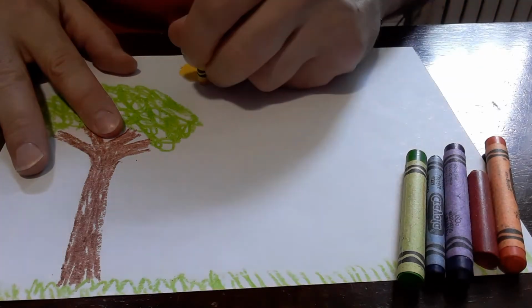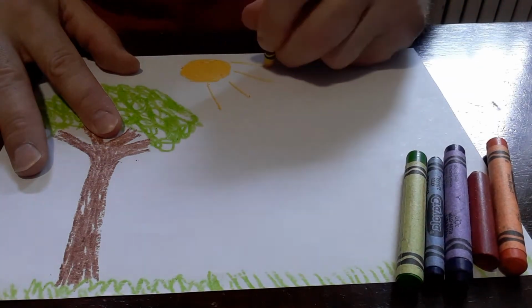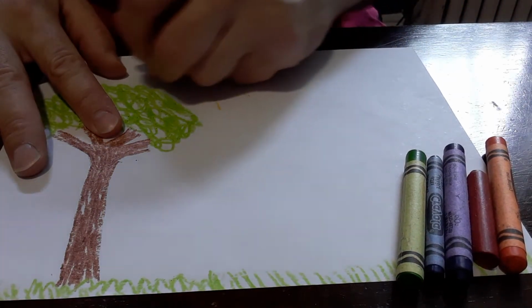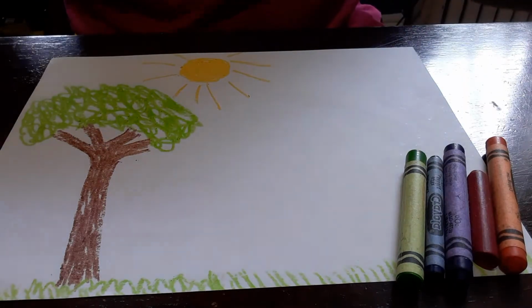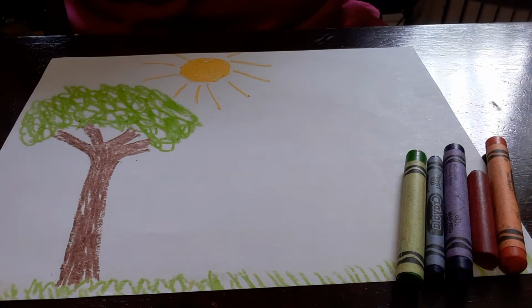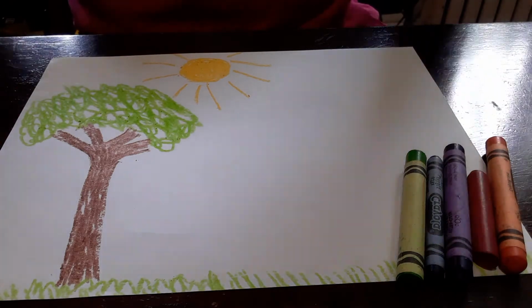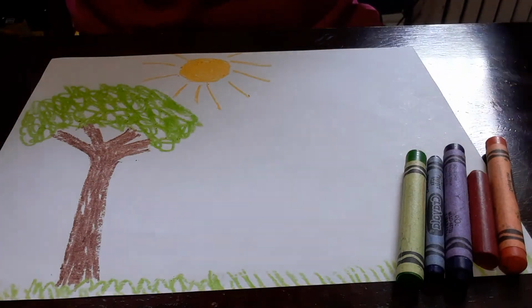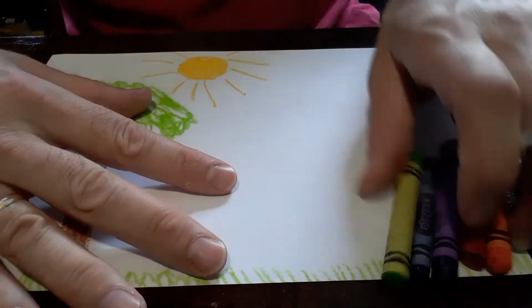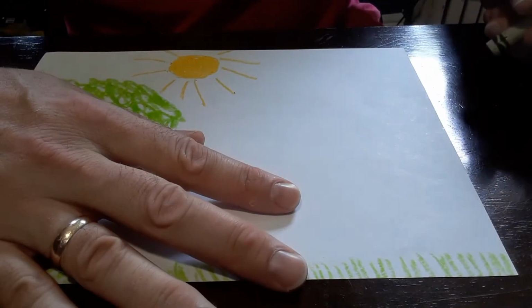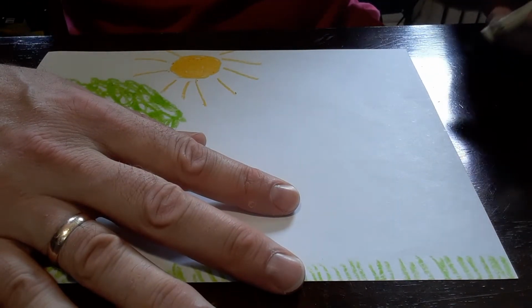I can even put some sun rays coming out, right? Because it's a partially sunny day. You can have a day where the clouds are in the sky, but you can see the sun peeking through. It's not always just blue skies and sunshine, right? There are mixes of different types of weather sometimes. All right, and that's what we have today, and that's when you see a rainbow.